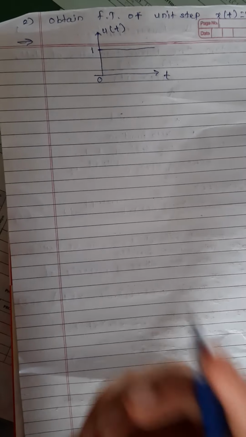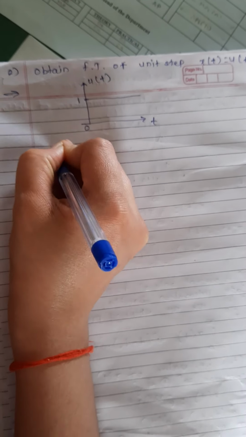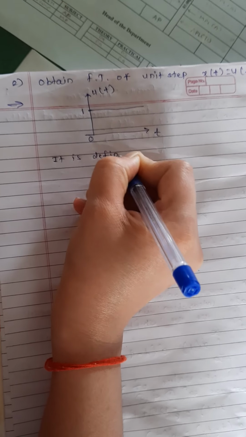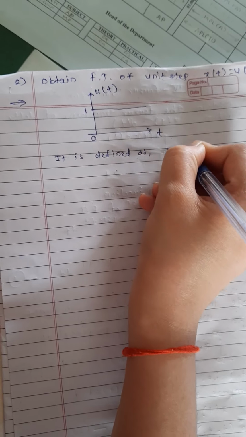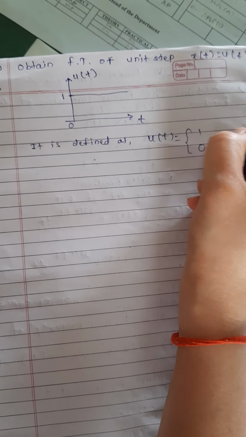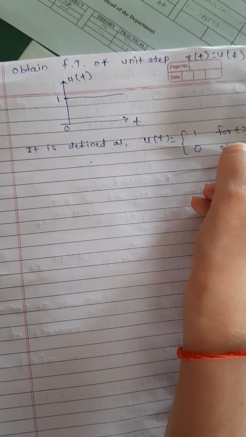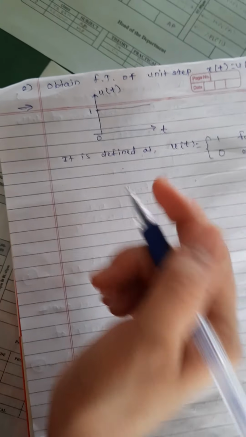Now we write here, it is defined as u of t is equal to 1 for t greater than or equal to 0, and 0 otherwise. This is the unit step signal. This is the standard definition.